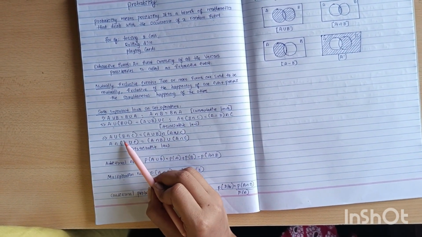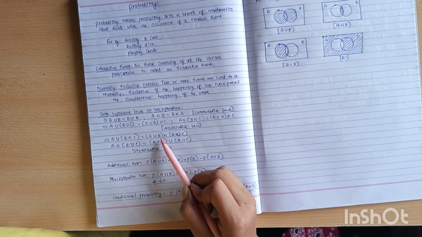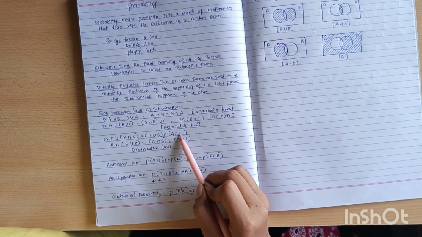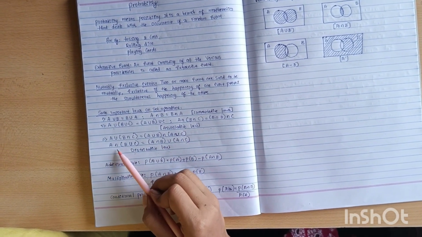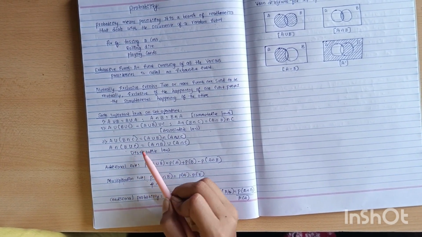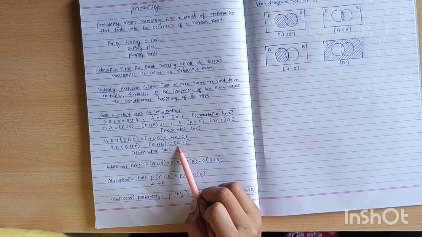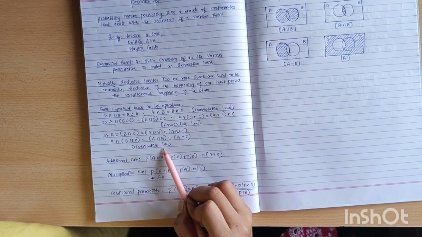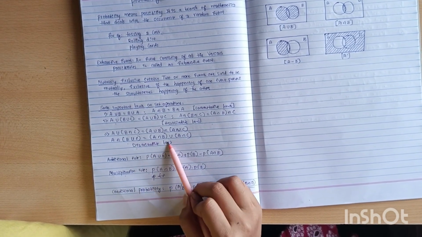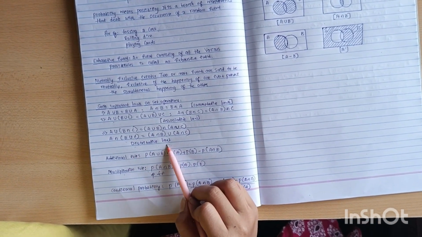Next, A union (B intersection C) is equal to (A union B) intersection (A union C), while A intersection (B union C) is equal to (A intersection B) union (A intersection C). This is called the distributive law. It is important, and we will use this law in the Bayes theorem.